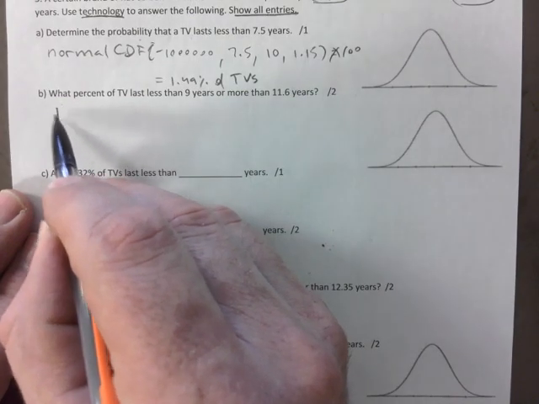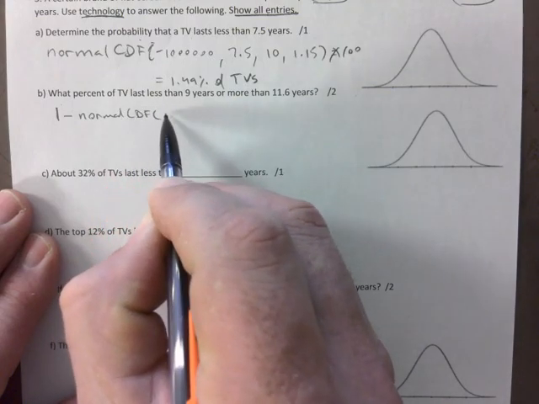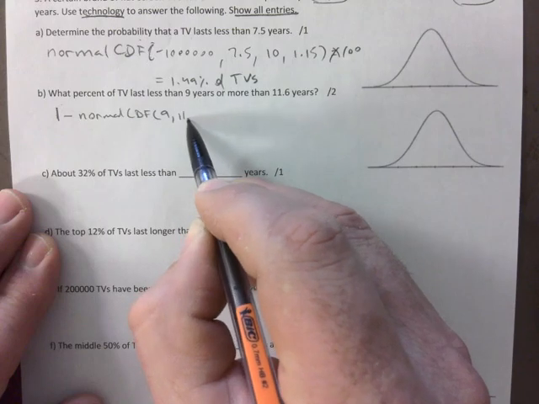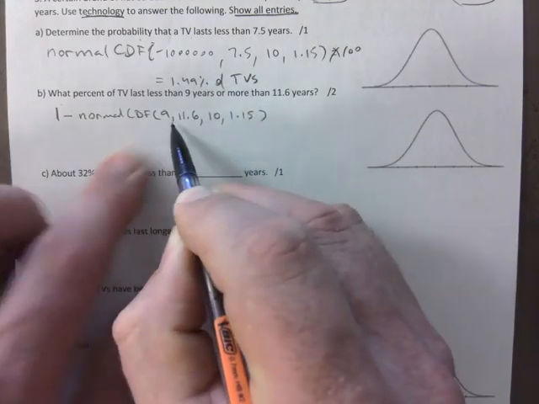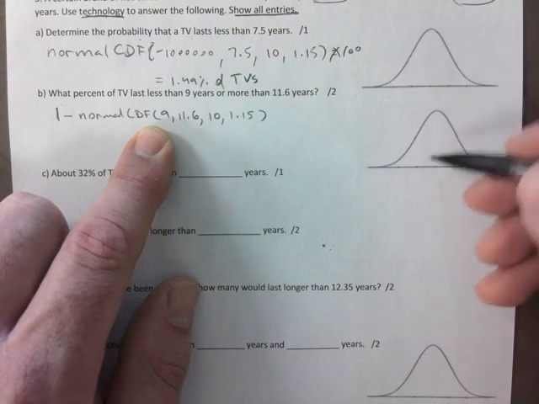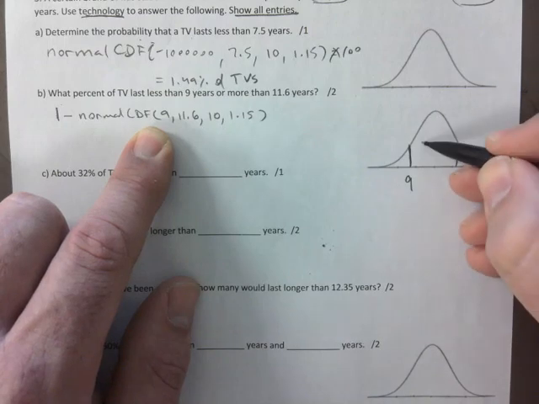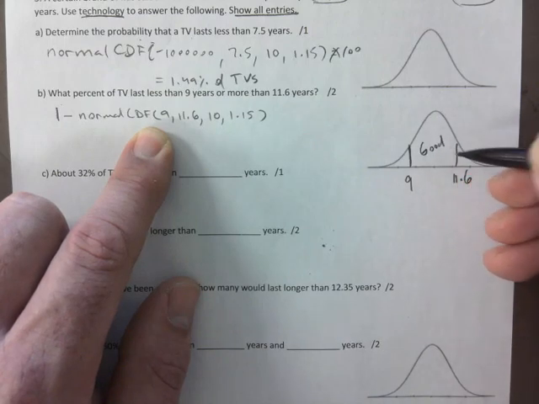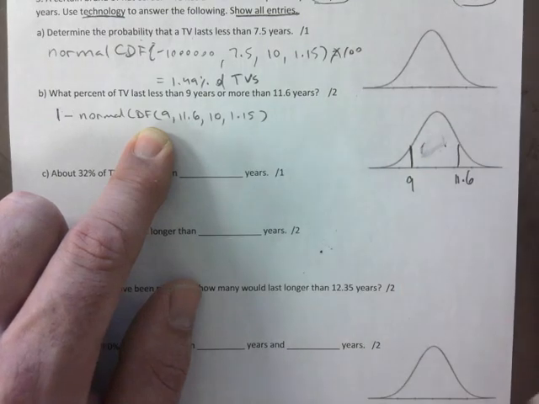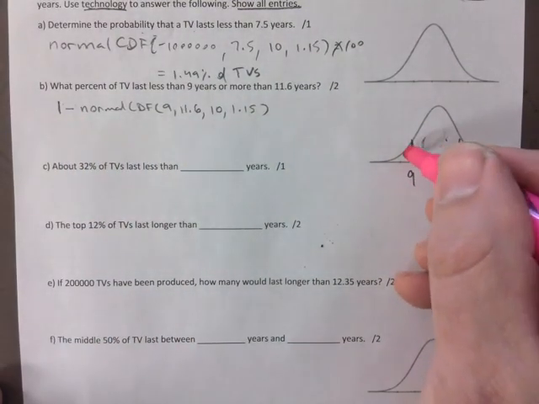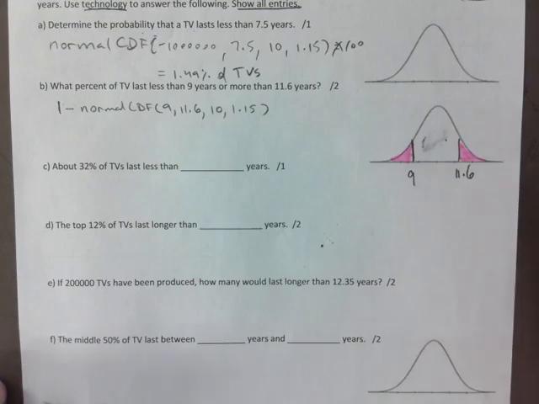I will go this way. 1 minus normal CDF, and we're going to remove anything in between 9 and 11.6. So basically, right, this is 9 here somewhere, and this is 11.6. These are good. Okay. Actually, no, I'm not going to use good here. I'm interested. This is all I'm going to focus on. I'm interested in this. I want to know the tails, right? Basically.